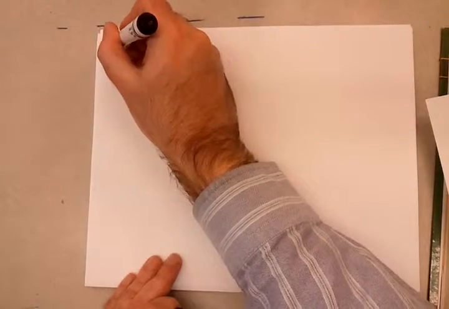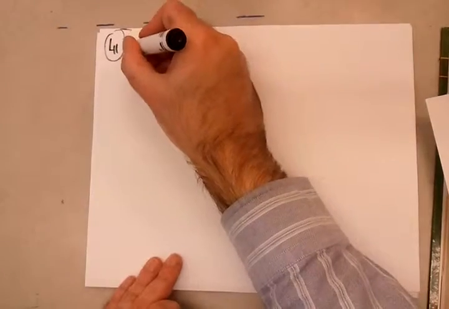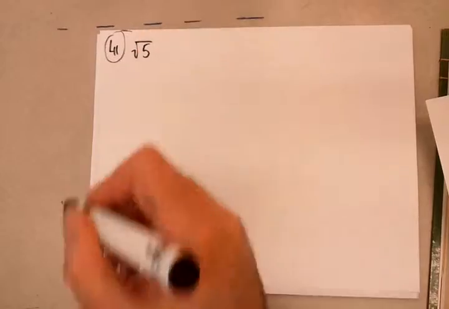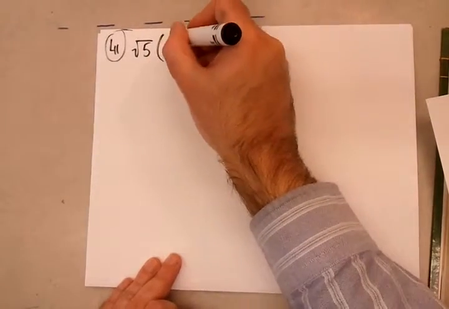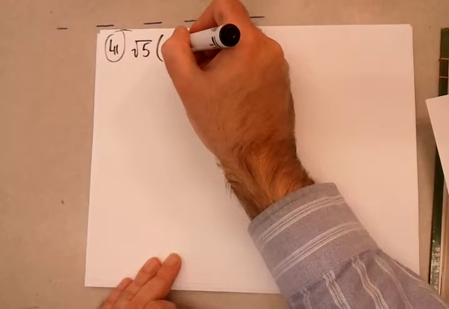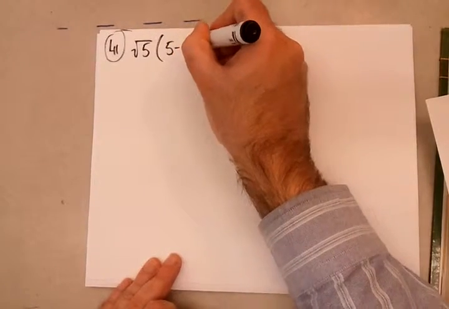Let's do number 41 next. We have root 5 multiplied by 5 minus root 5.